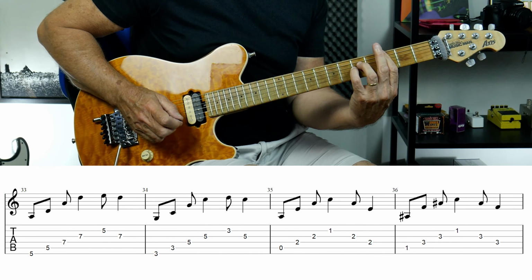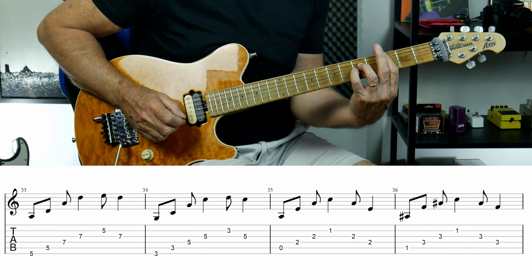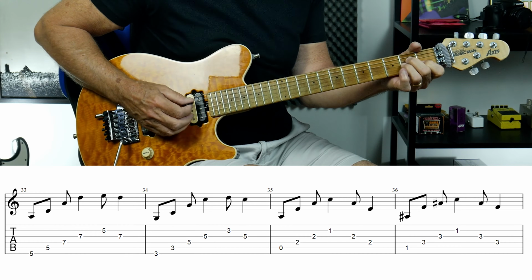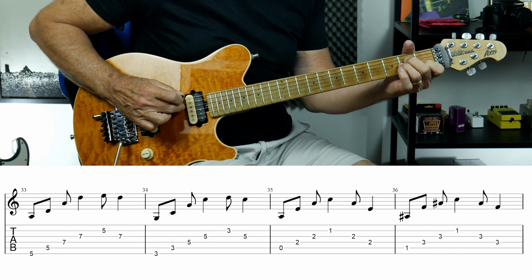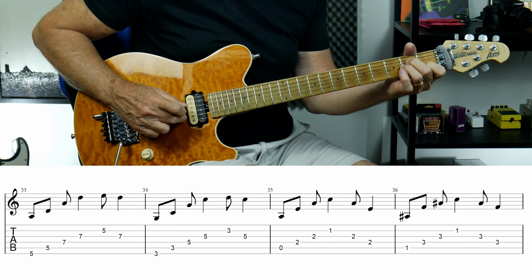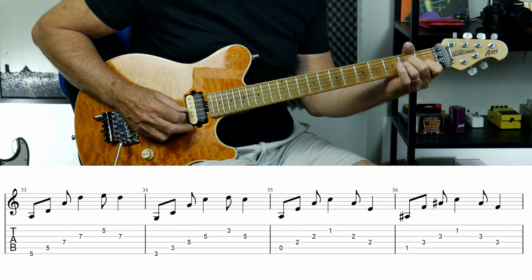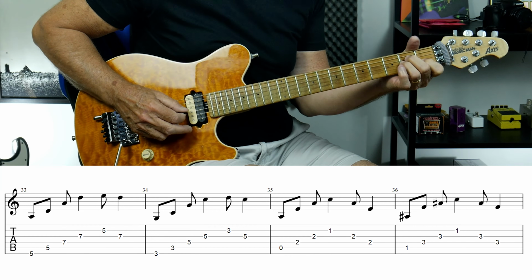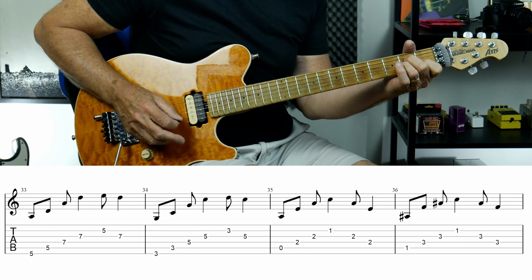Now, the odd one out, we have a standard A minor coming in, and you are picking A, D, G to the B, and then we go back G to the D.